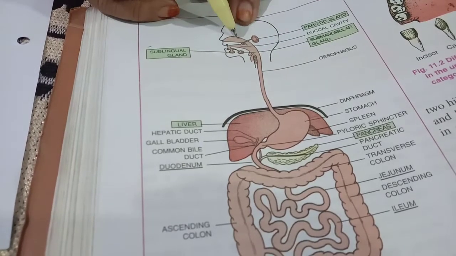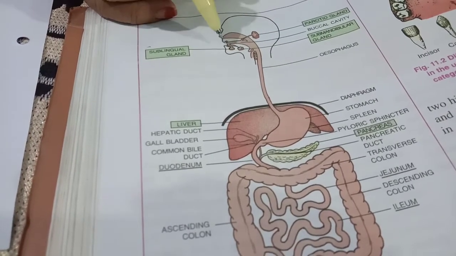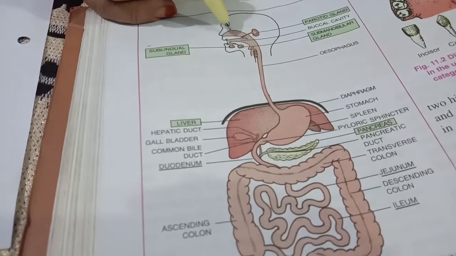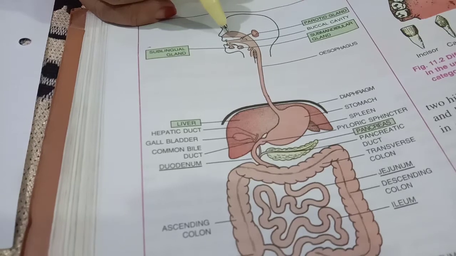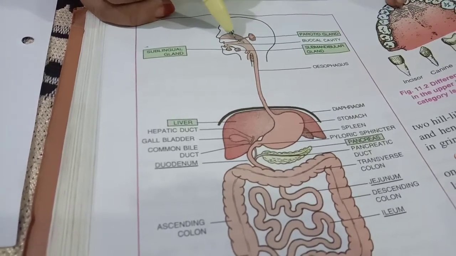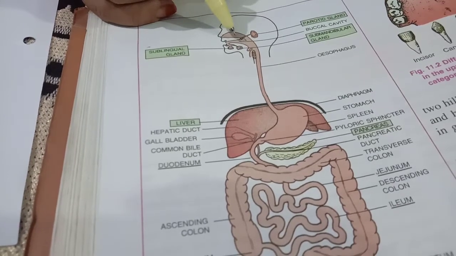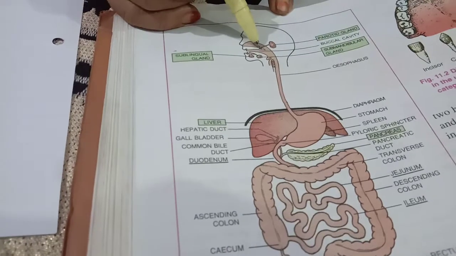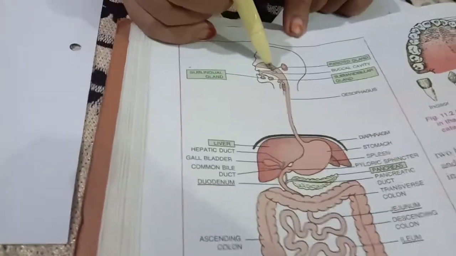What is the function of saliva? It has a pH of 6.8 and it helps in lubrication of the food, which turns into a semi-solid paste referred to as bolus. After that, it is followed by swallowing or deglutition.